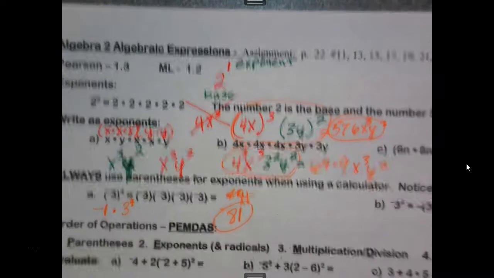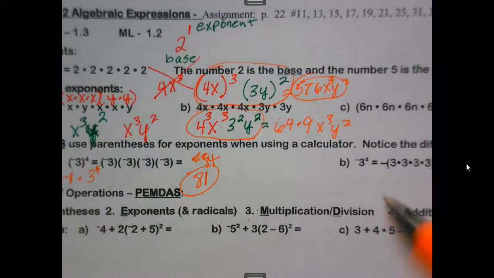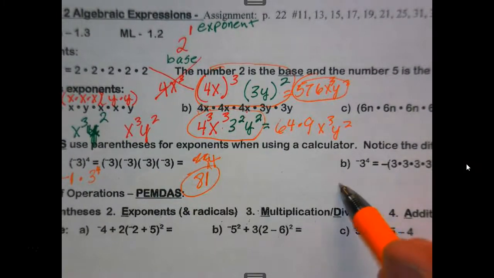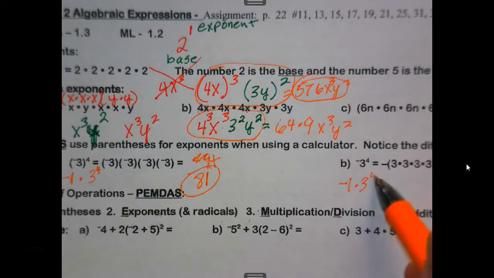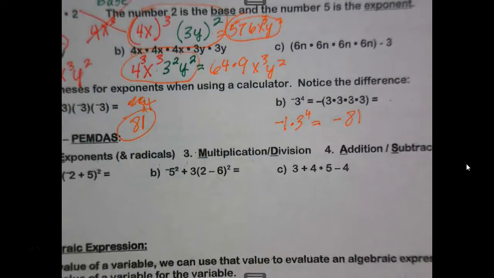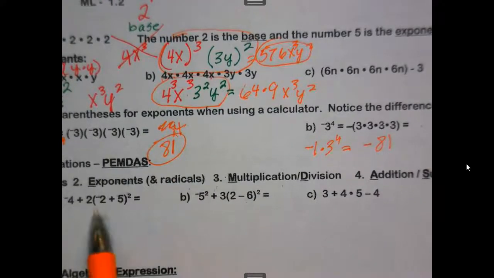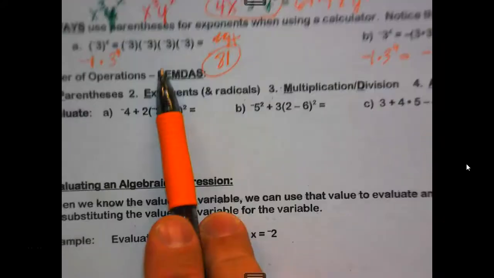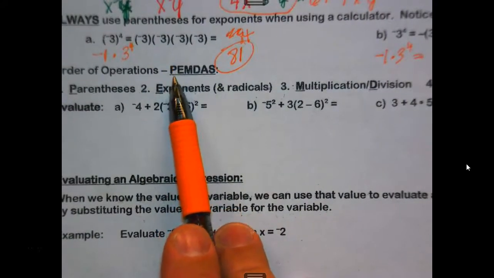And B is just what we did. If I have the -3 without parentheses, it's taking -1 times 3 to the 4th, which is going to be -81. Watch those parentheses. All right. And that's what this next section is. It's working on those PEMDAS rules, order of operations.